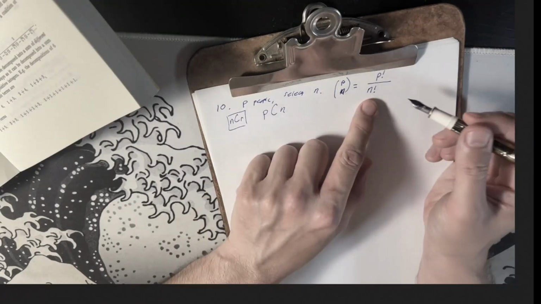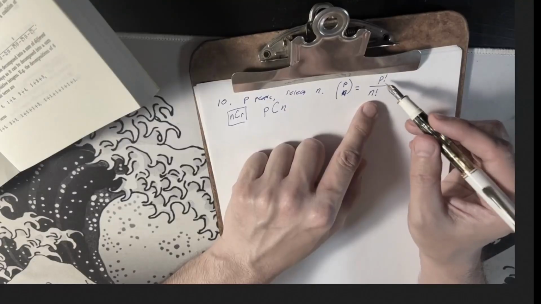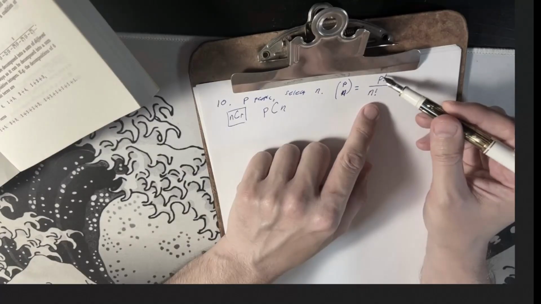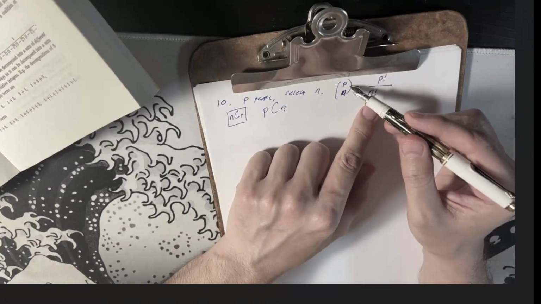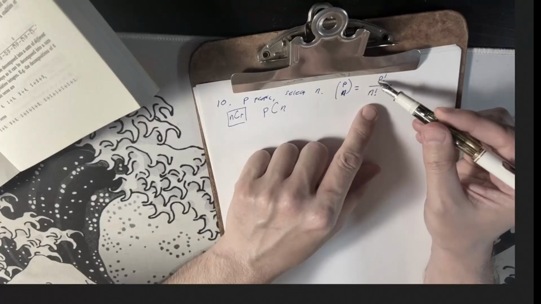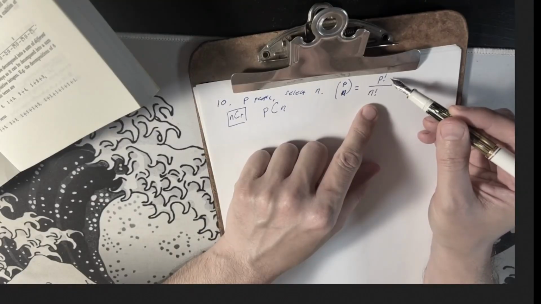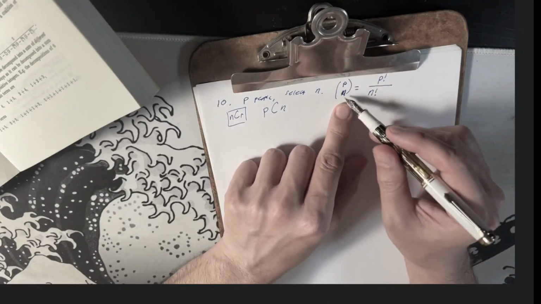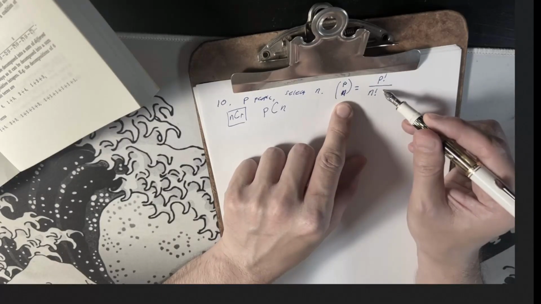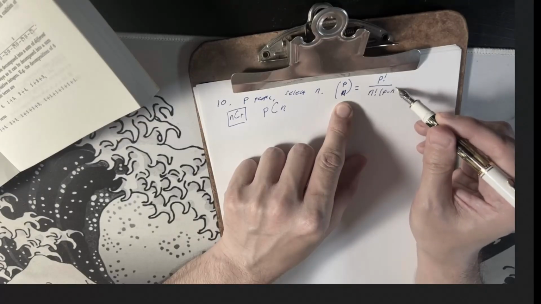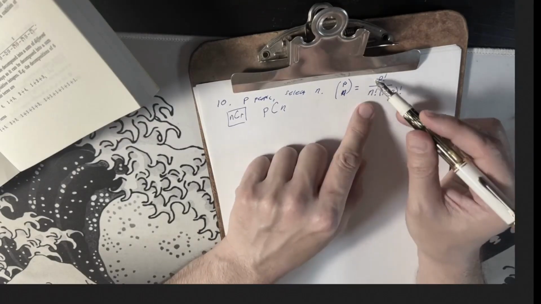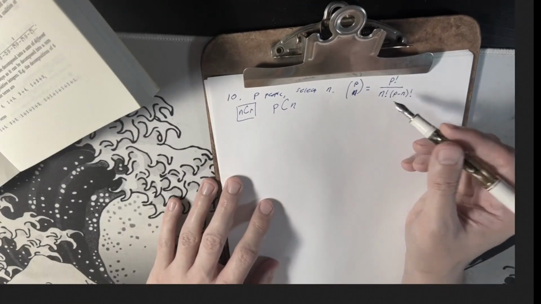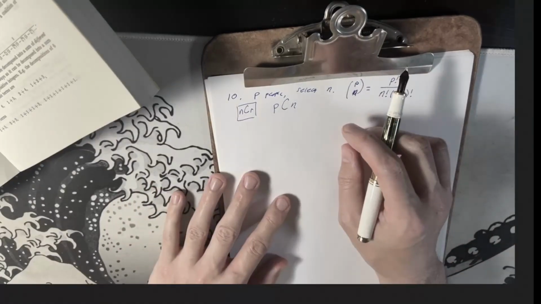Here's my quick explanation. It would take a couple lines to explain, but it's not really that complicated. If you have, say, 30 people or 10 people or whatever, there's this many ways to arrange them all. I'm dividing by the number of ways to arrange just the N that we selected. That's the part that actually matters.